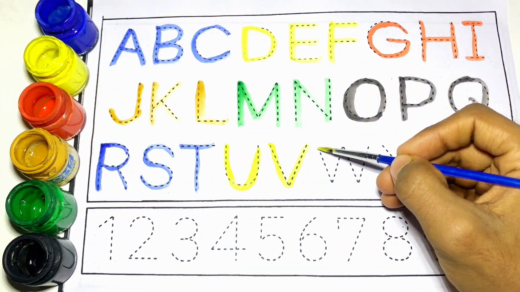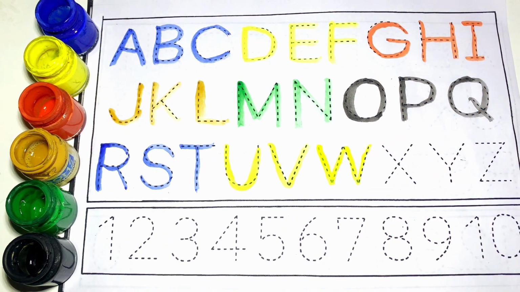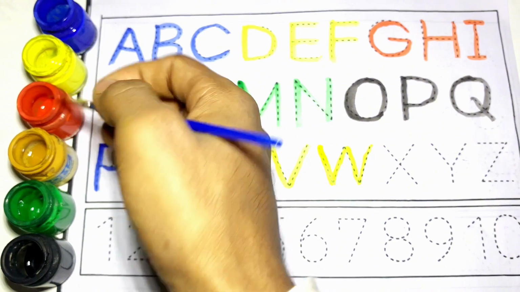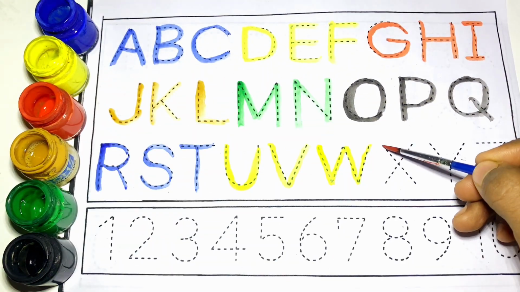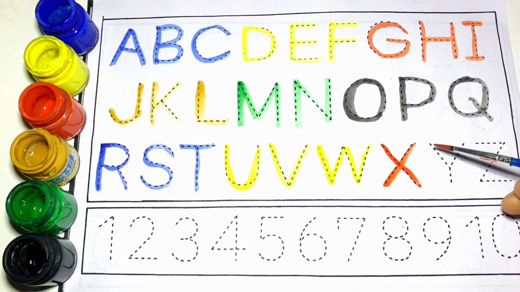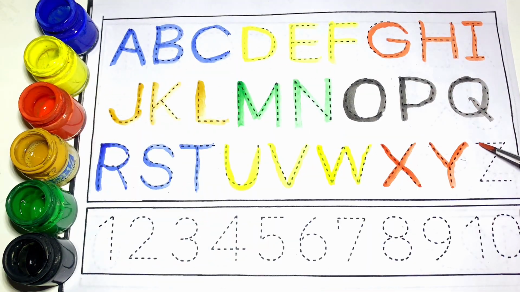And again use yellow color. Kids, now I draw X. X is for X-ray. And use blue color. Y. Y is for joker. Again use blue color and draw Z. Z is for zebra.